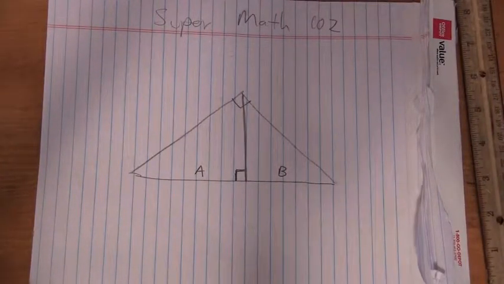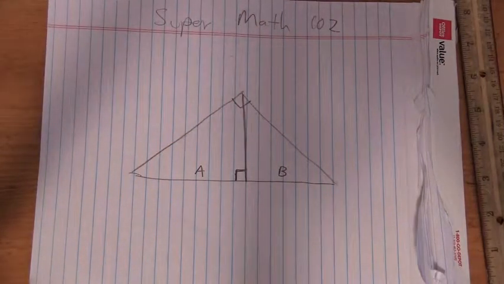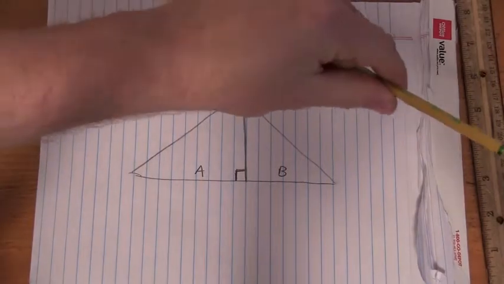SuperMath number 102. So today we learned a neat thing about the altitude to the hypotenuse of a right triangle. And we learned it through a similar triangle problem, but we're going to talk about it here, and then we're going to do something that you've not done before. Can you point out the similar triangles in my diagram? Can you label the angles that are equal?